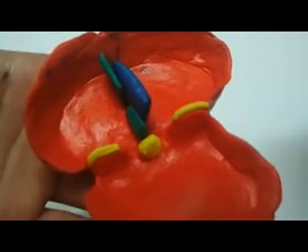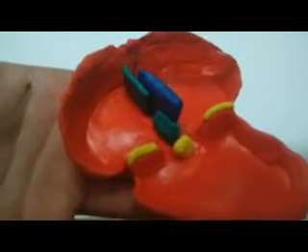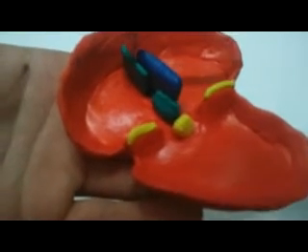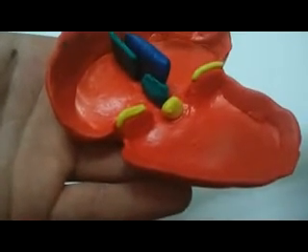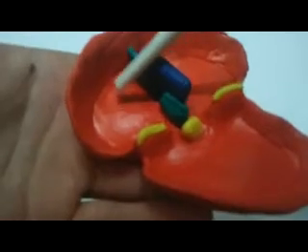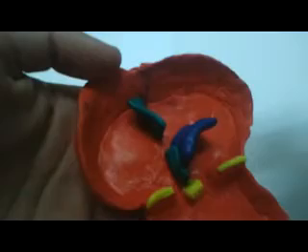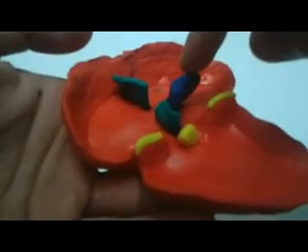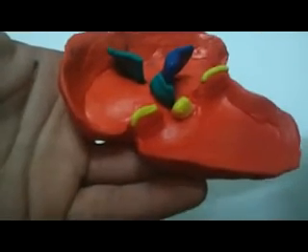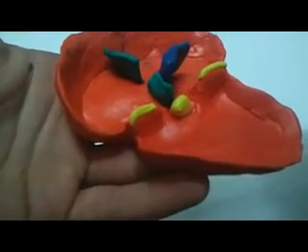It opens and closes in response to the pressure gradient between the left and right atrium. When the pressure is greater in the right atrium, the valve opens, like this. When the pressure is greater in the left atrium, the valve closes, like this.